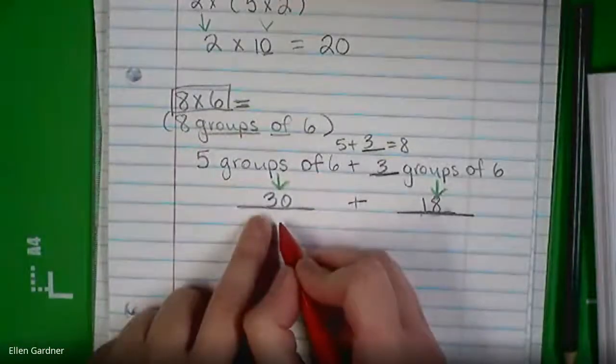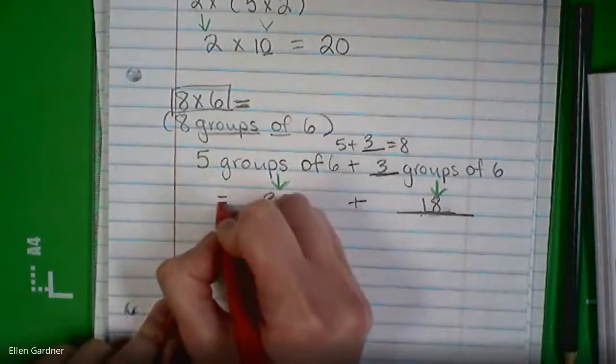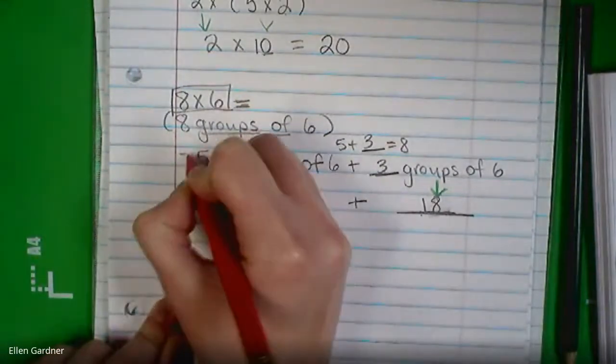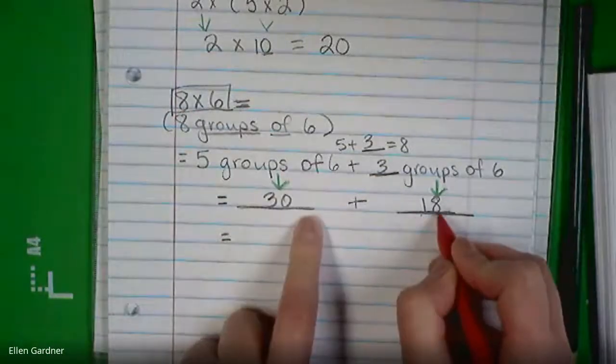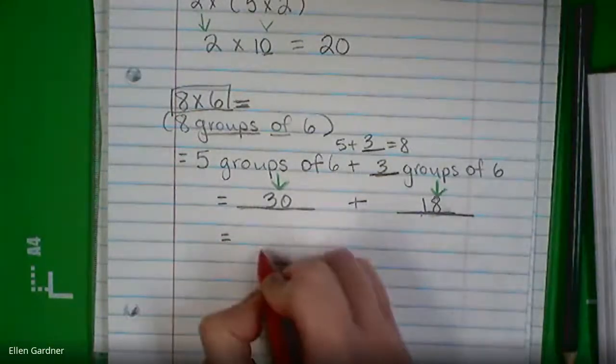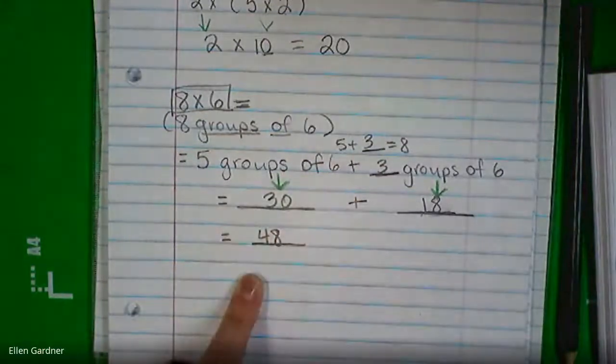So now we have 30 plus 18. That's easier to solve for. We can do that mentally by just adding our 10s and then adding our 1s. What is 30 plus 18 equal to? Sahanastri, what's 30 plus 18? 48. Correct, 48.